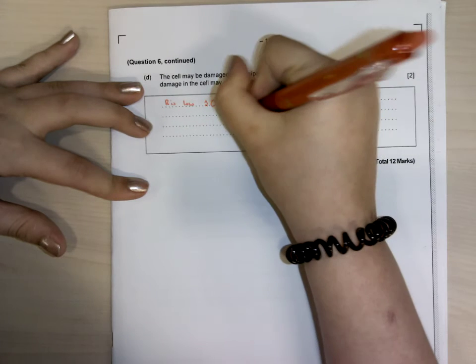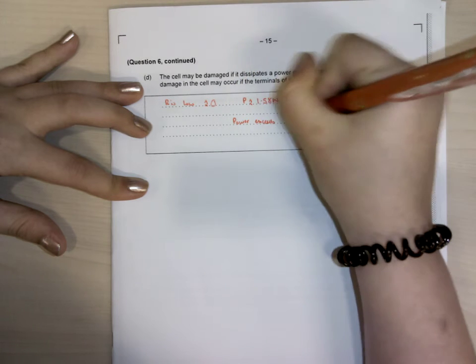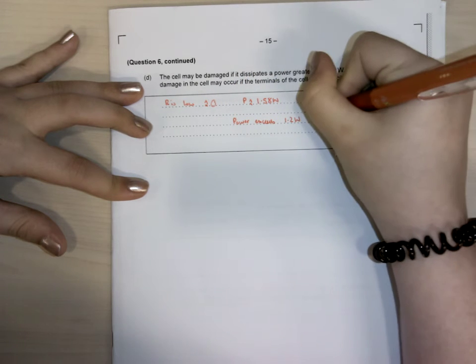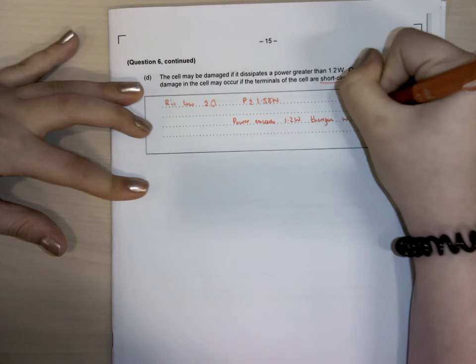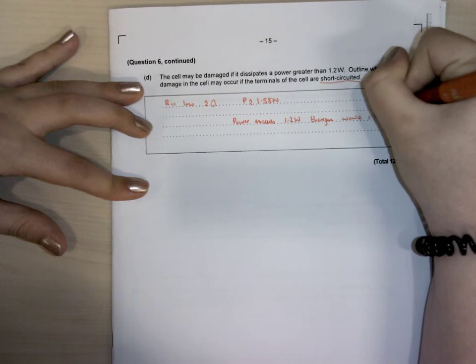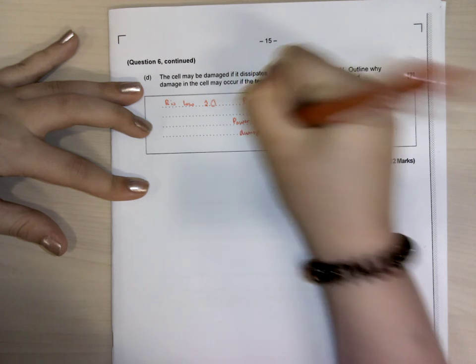So the power exceeds 1.2 watts, therefore it would cause damage to the cell.